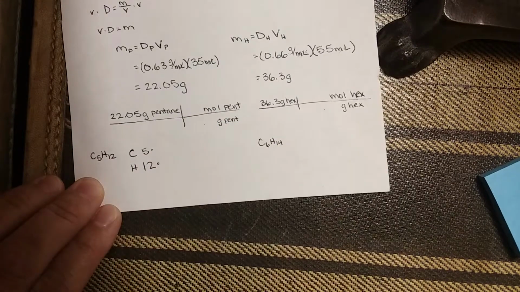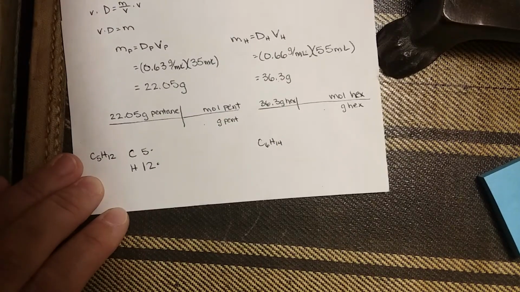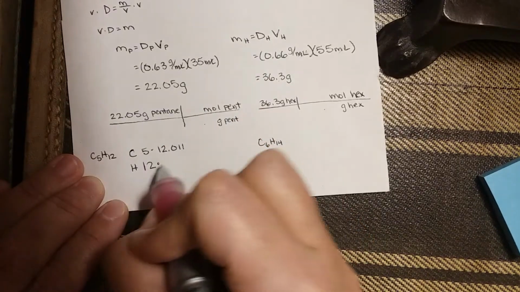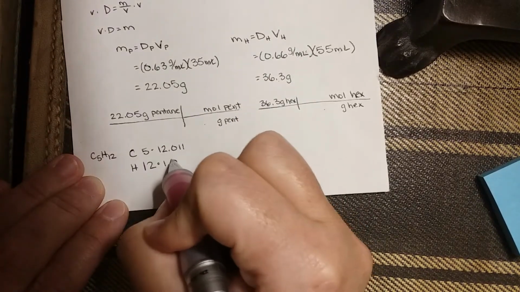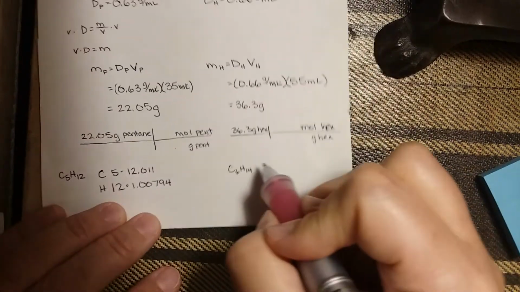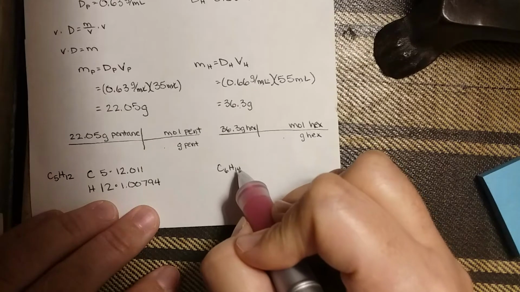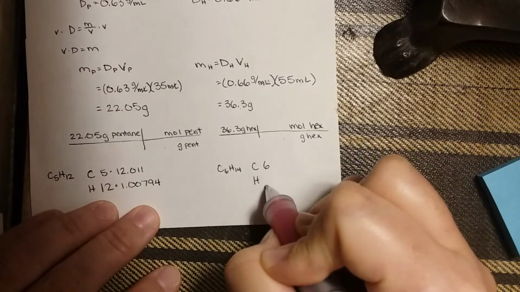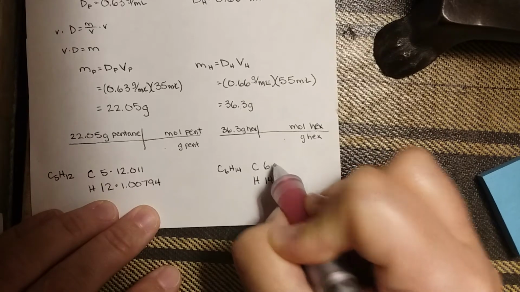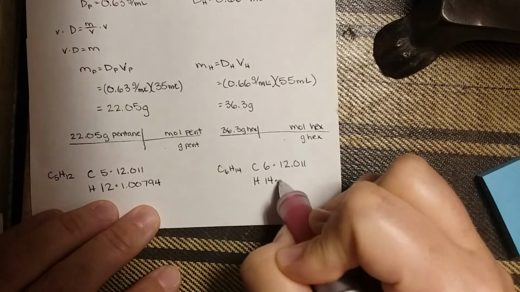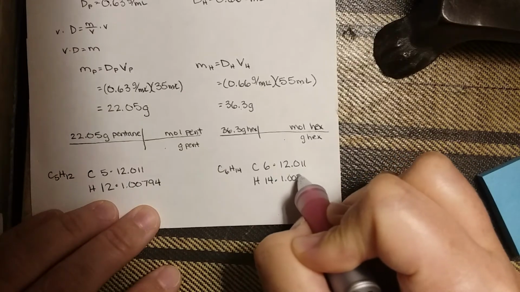If I look on my periodic table, for carbon, the atomic mass is 12.011, and for hydrogen, it's 1.00794. And then for hexane here, I've got 6 carbon, I've got 14 hydrogen, and then my atomic mass for carbon and my atomic mass for hydrogen.